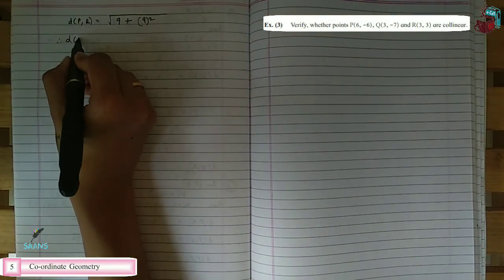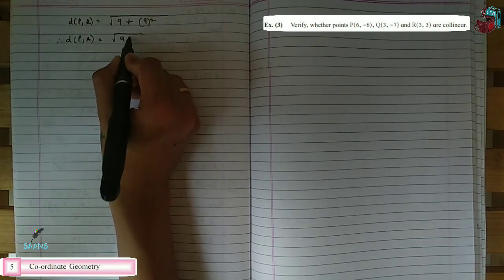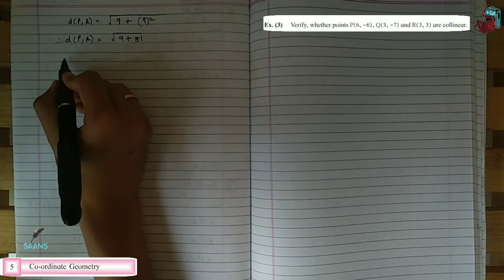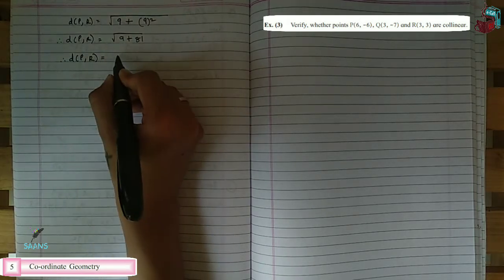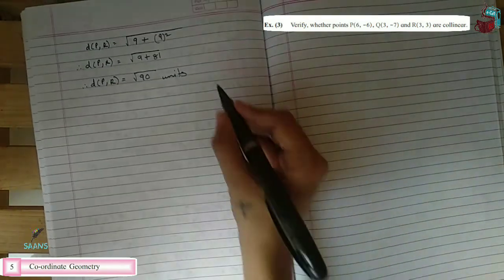Therefore, distance PR is equal to under root 9 plus 81. Therefore, distance PR is equal to under root 90 units.